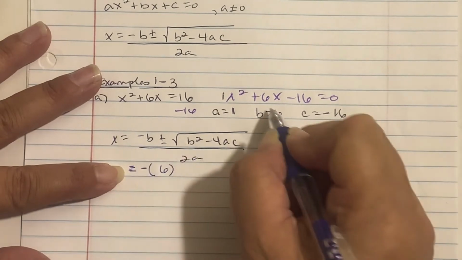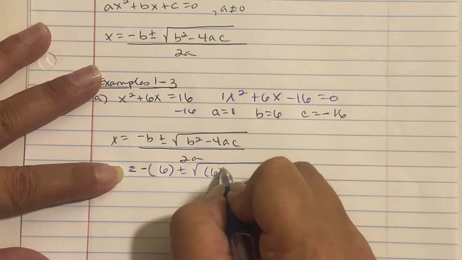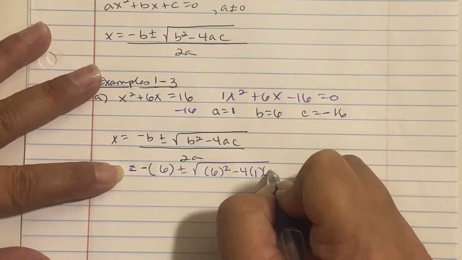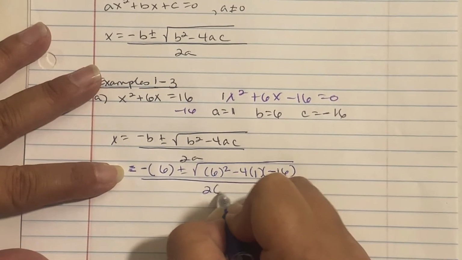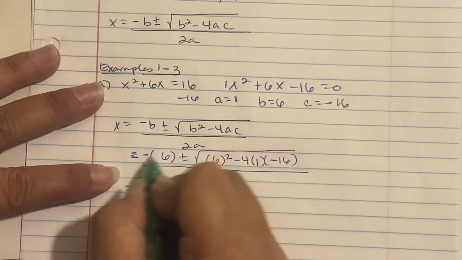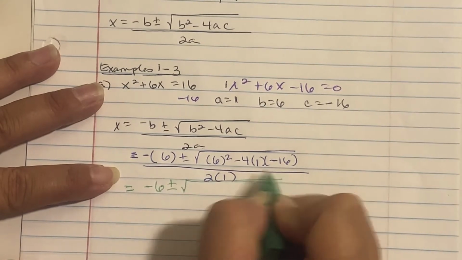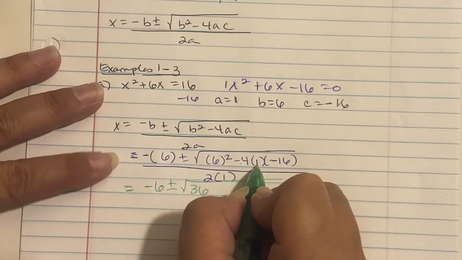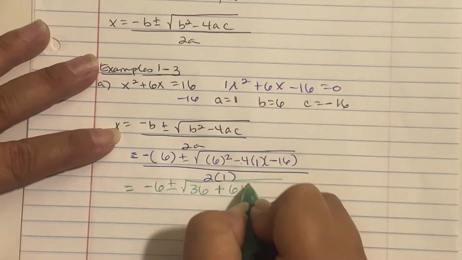Plus and minus square root, we have 6 squared minus 4 times the 1 times our negative 16, all divided by 2 times our 1. So now we see negative times a positive is negative 6, plus minus. 6 squared is 36. Negative 4 times 1 is negative 4, times the negative 16 makes it positive 64, over 2.